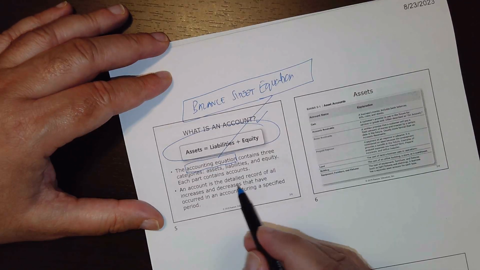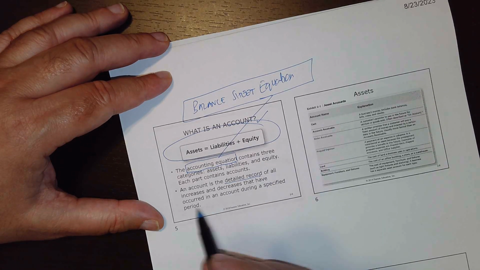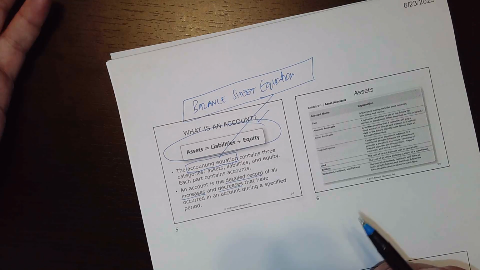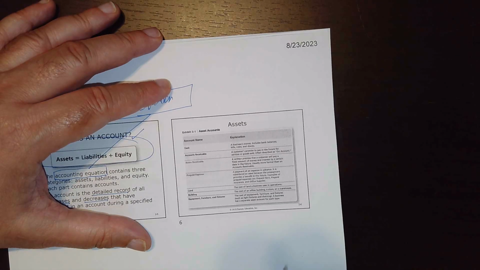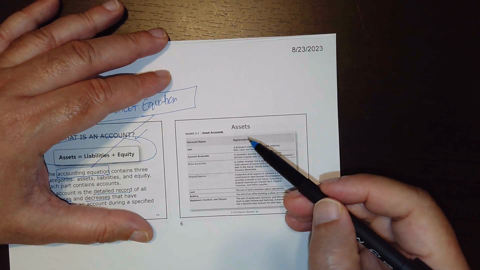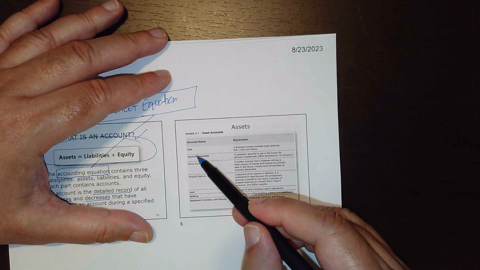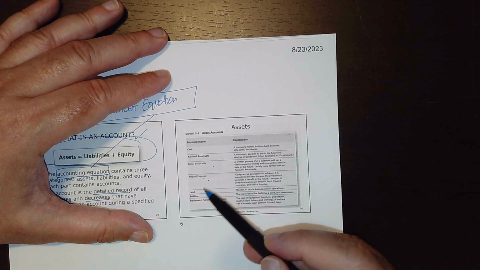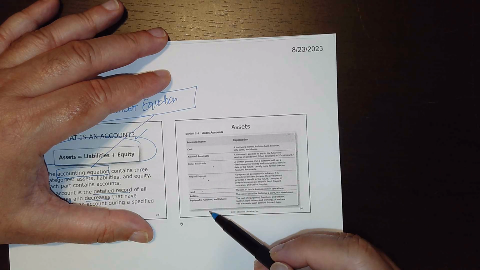An account is a detailed record of all the increases and decreases that have occurred in an account during a specified period. Here are examples of assets: cash, accounts receivable, notes receivable, prepaid expense, land, building, and equipment.